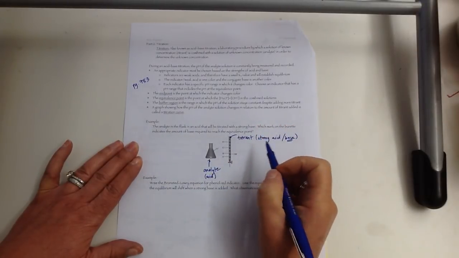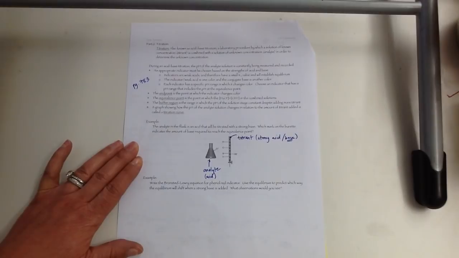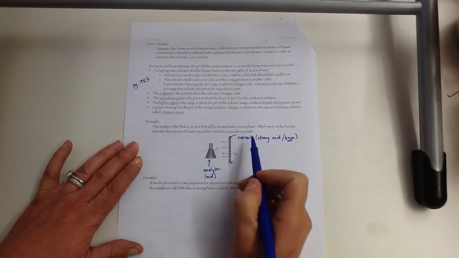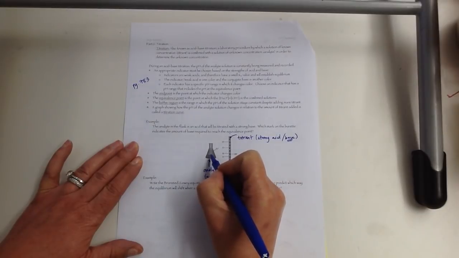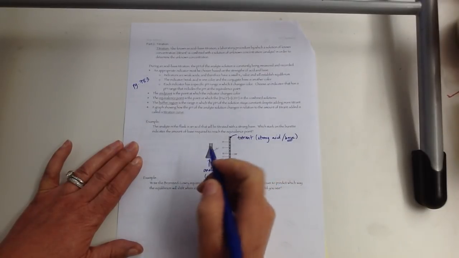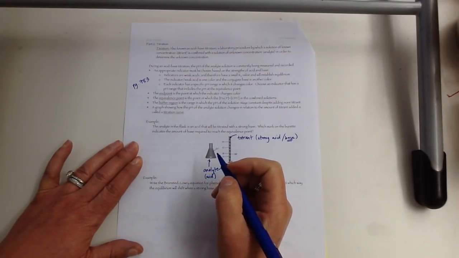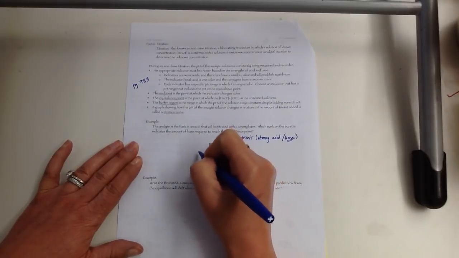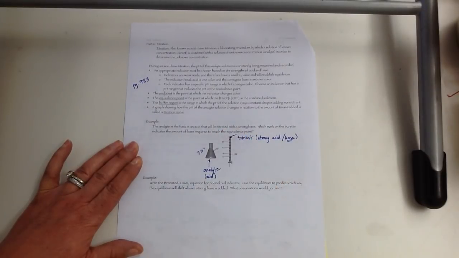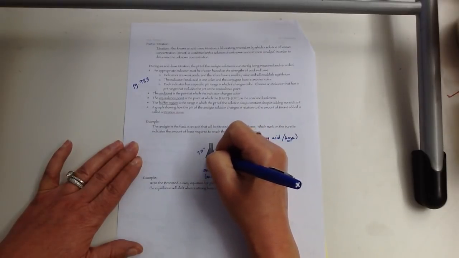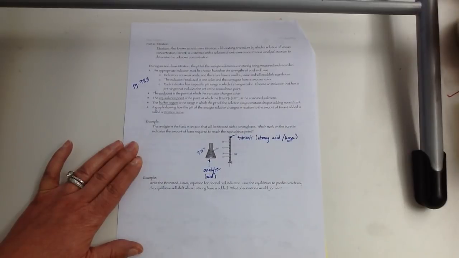it says, which mark on the burette indicates the amount of base required to reach the equivalence point. So if you count here, I have 1, 2, 3, 4, 5, 6, 7 different hydrogen ions in here. So there's 7 hydrogen ions floating around in that flask. Hopefully you can see that on your copy. It's a little faint here, but hopefully you can see it, okay?